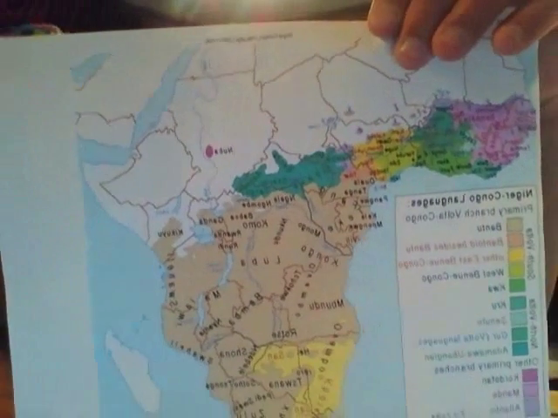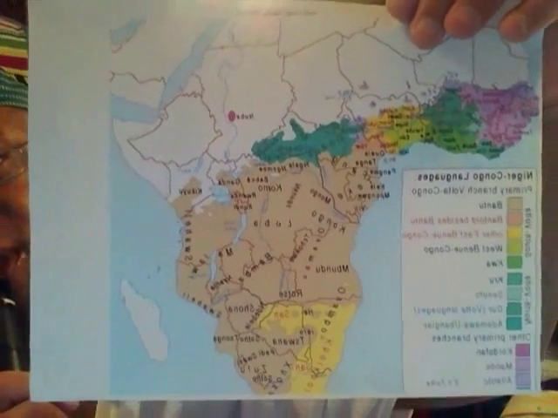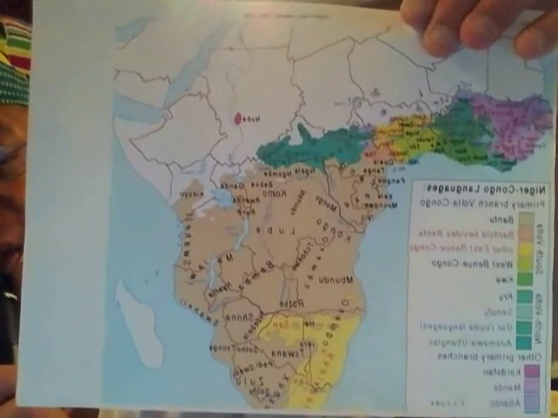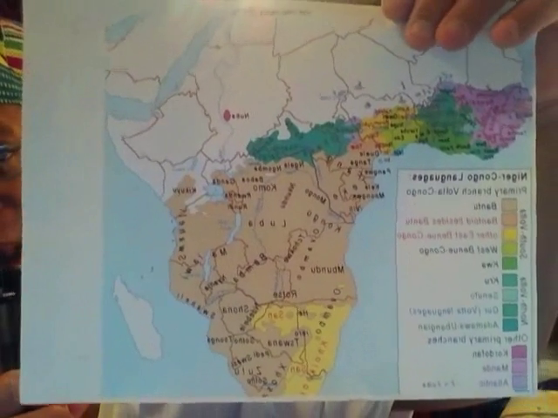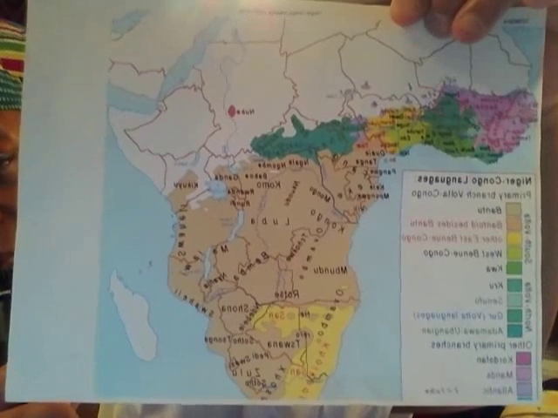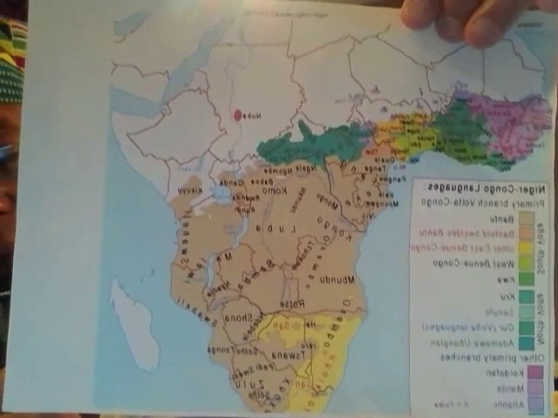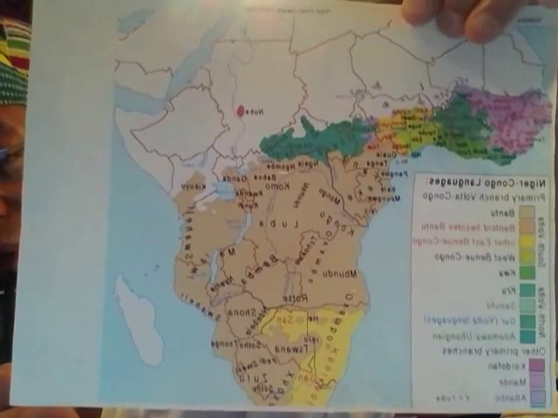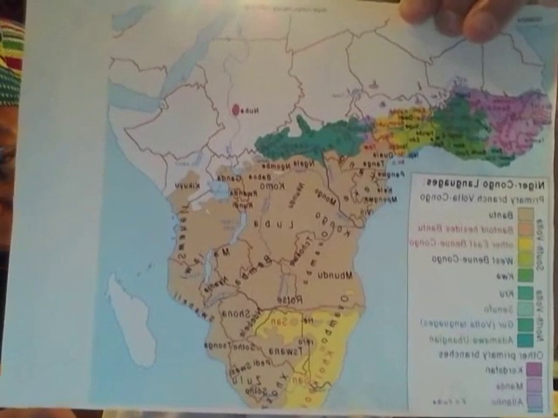Now, this is another language distribution map. This is a Niger-Congo language distribution map. When I printed this out to copy, a little portion at the bottom got cut out.